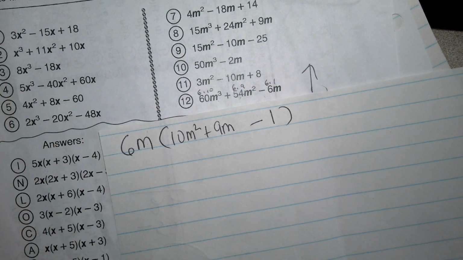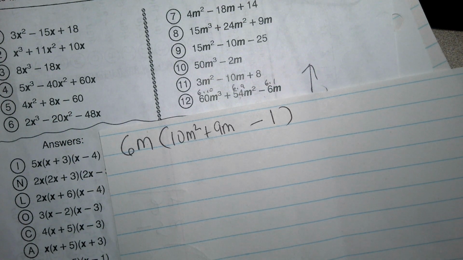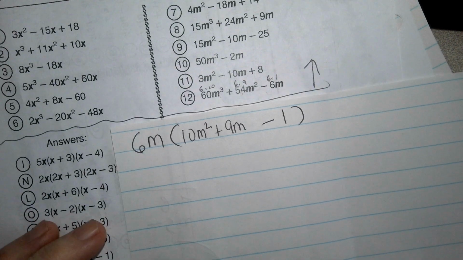So now on this worksheet, you're not only going to pull out a factor, now it's going to incorporate all of the factoring that you've done. So this is very similar. Isn't this similar to something we just did? No, kind of. All right.